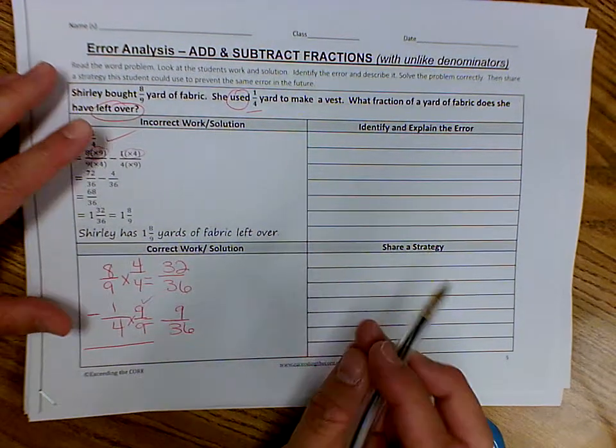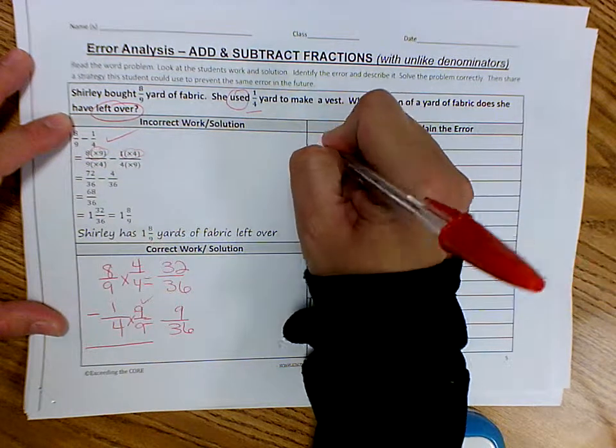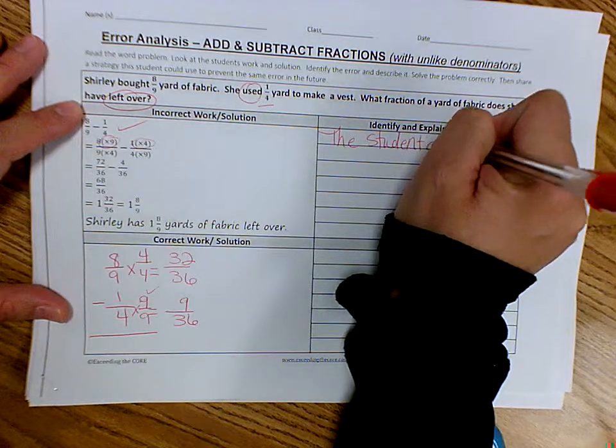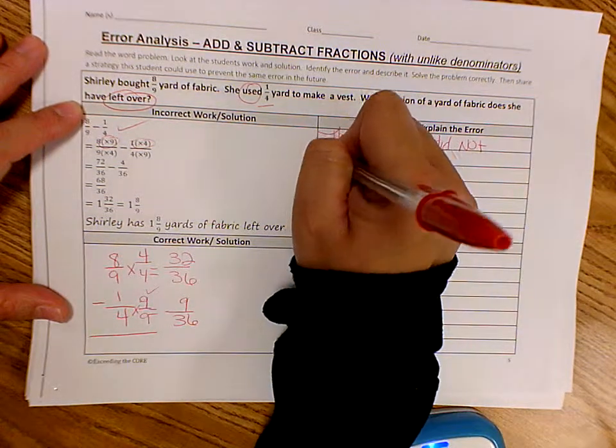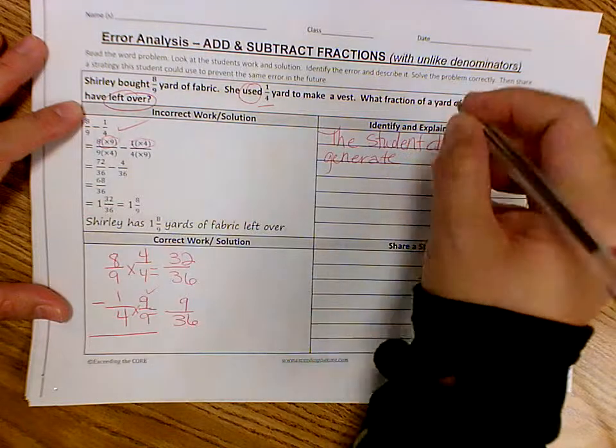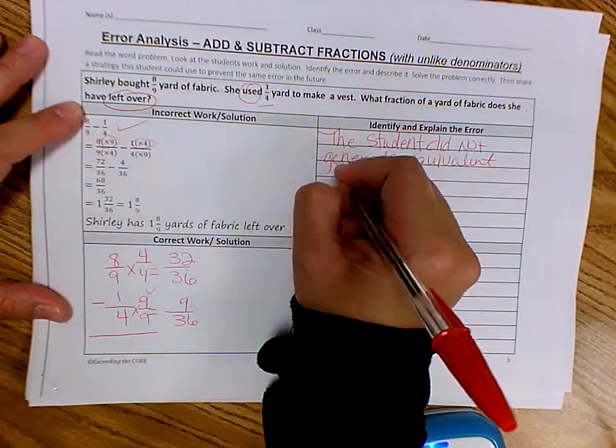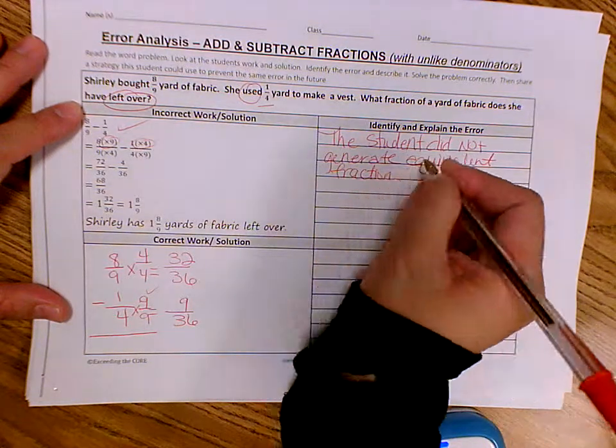How can we shorten it? I'm gonna write what I said here. The student did not generate equivalent fractions correctly.